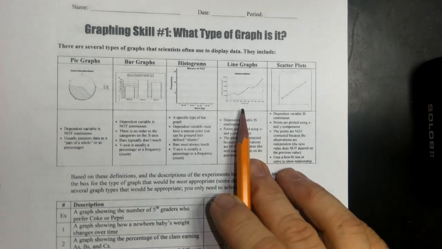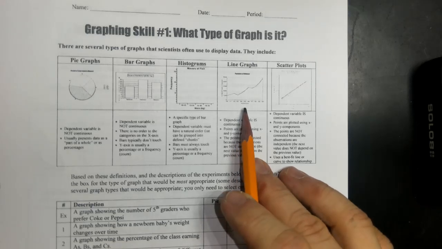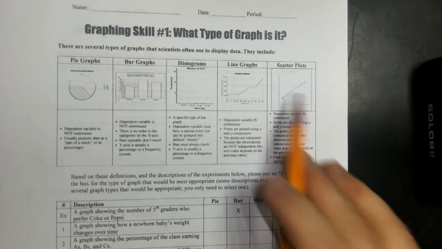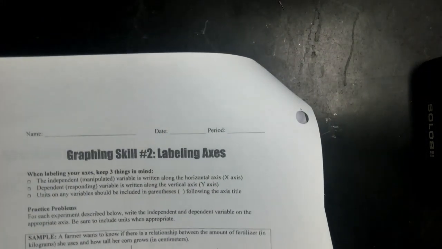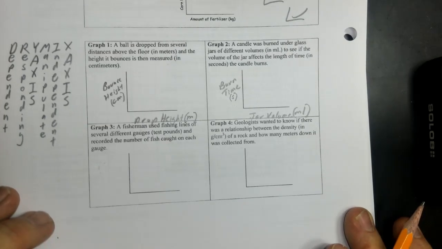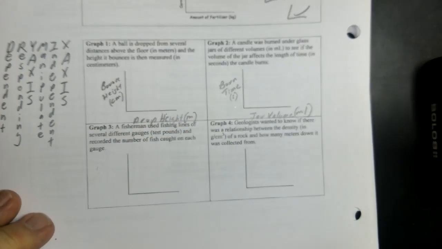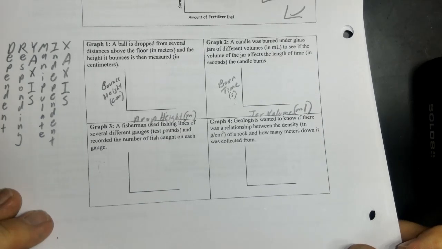Line graphs are really great for change over time. Time will be on the x-axis probably 9 times out of 10. But scatter plots are where the real data lies. We probably make more scatter plots than anything else in my class because that's more likely to be an analysis. So again, work on identifying your dependent and independent variables. Be able to tell which one it is and place it on the correct axis, because if you put it on the wrong axis, it's going to mess you up quite a bit. Your graph is pretty much going to be the inverse of what it's supposed to be.